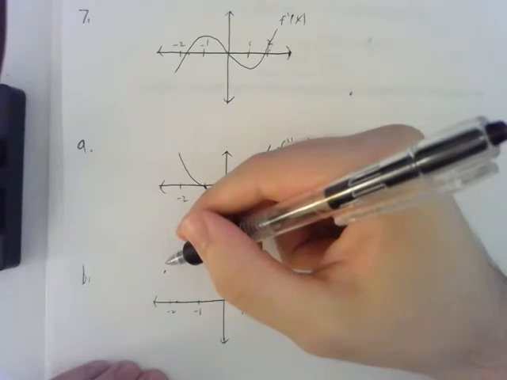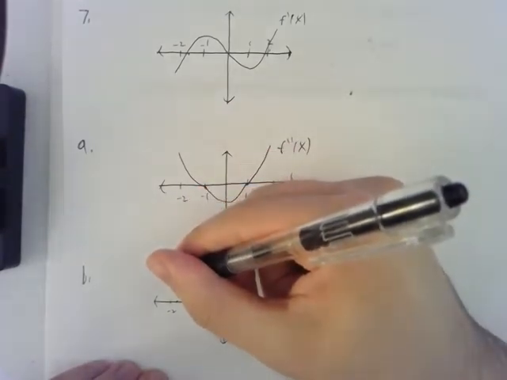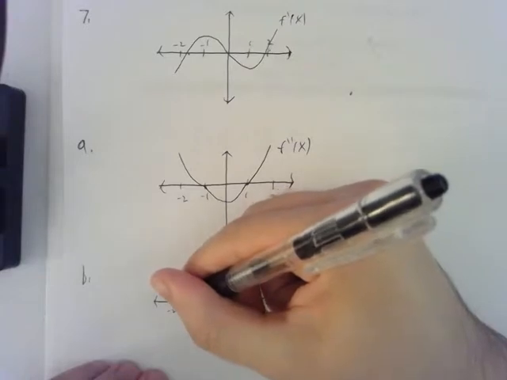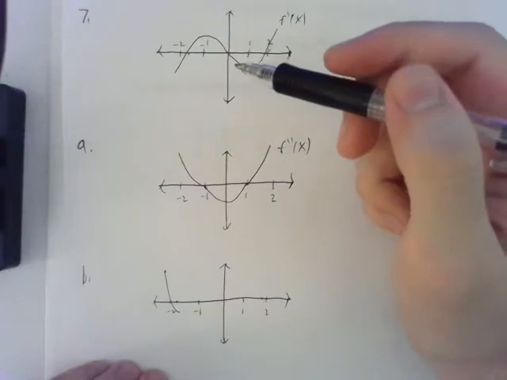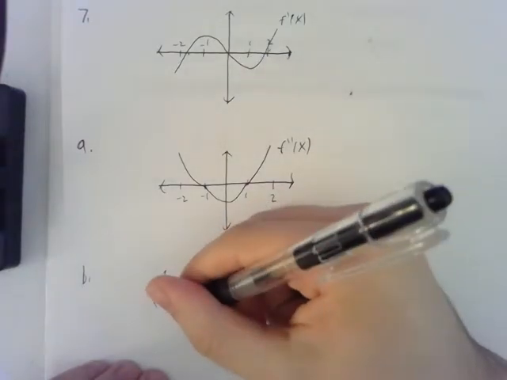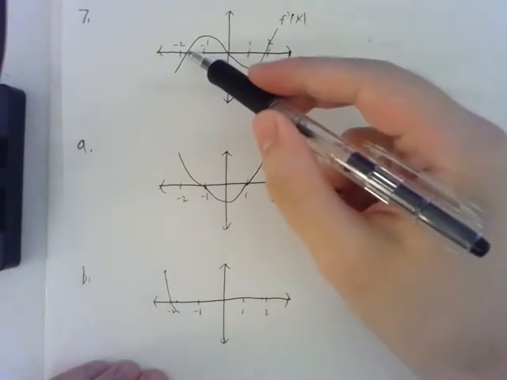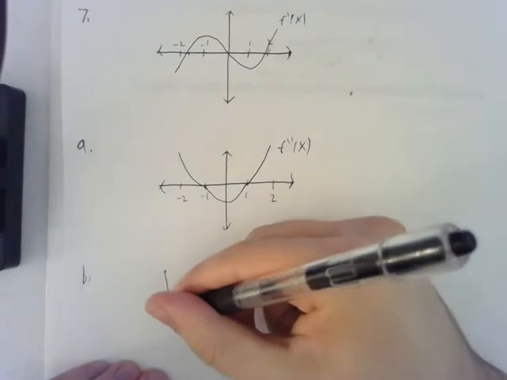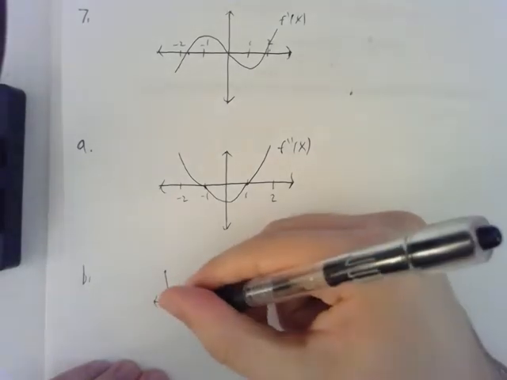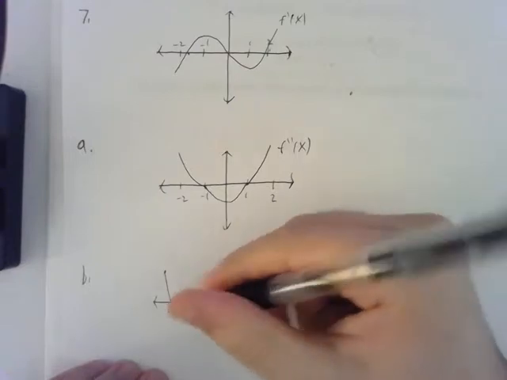That means that the original function must have been decreasing. And then at this point here, the derivative became 0, which means that the original function must have had a horizontal tangent. And then after that point, the derivative became positive again, so the function should start increasing. So it ends up doing something like this.